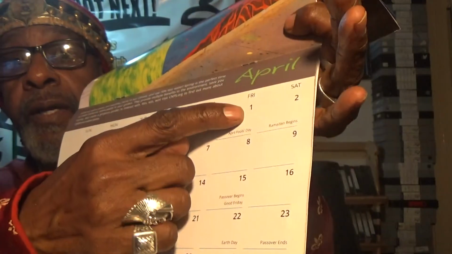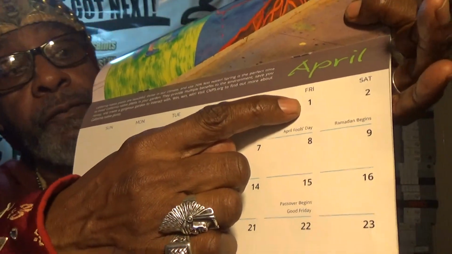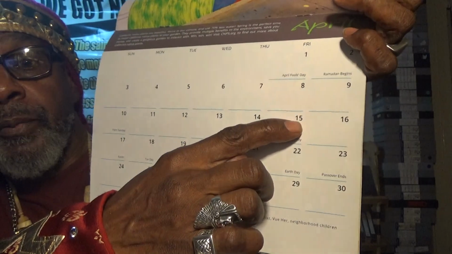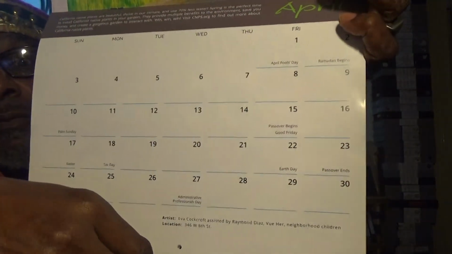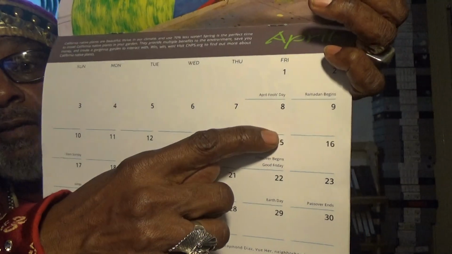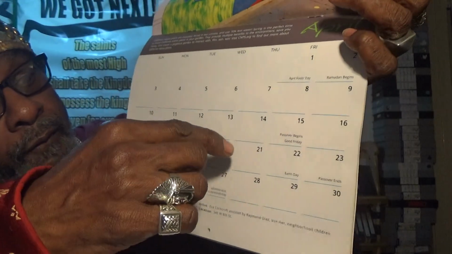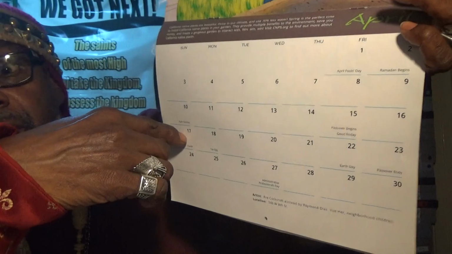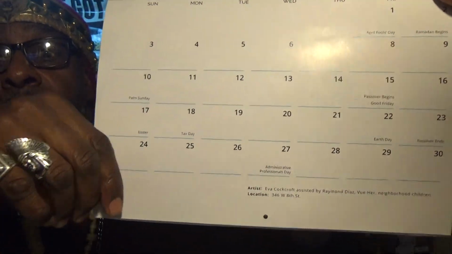This is the first right here, right? This is the first. So you count the 15th right here, that's going to be a full moon. So from that 15th, the first day after that would be, bam, the 17th. You see that?